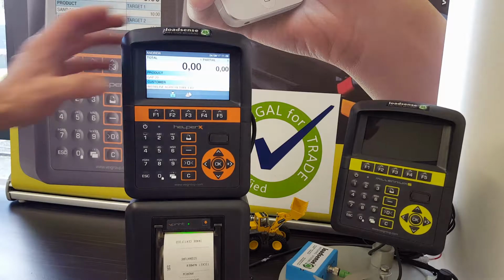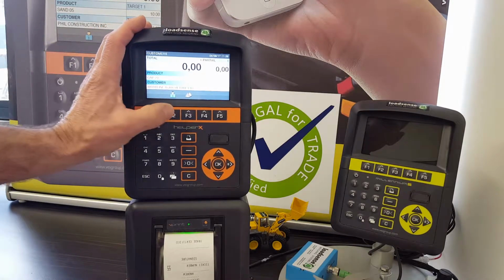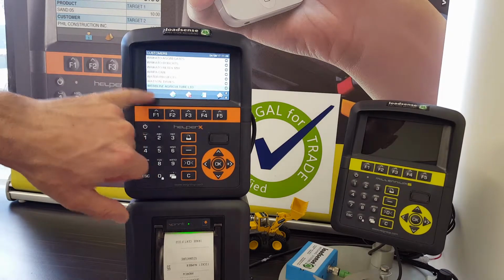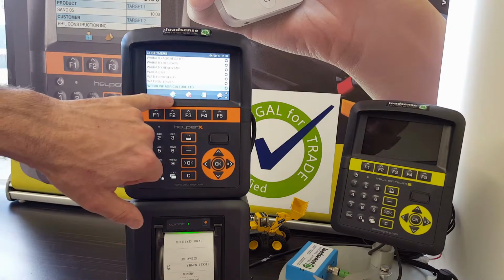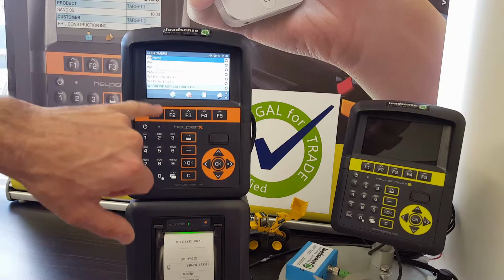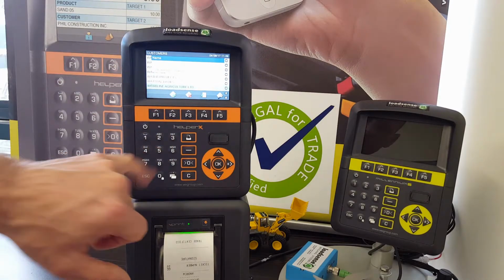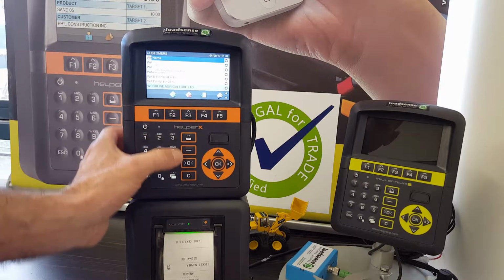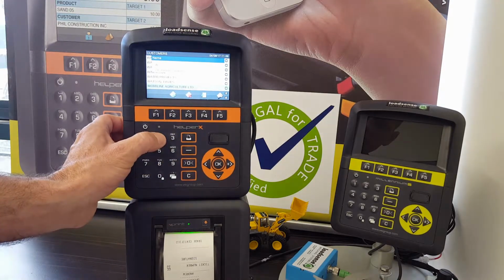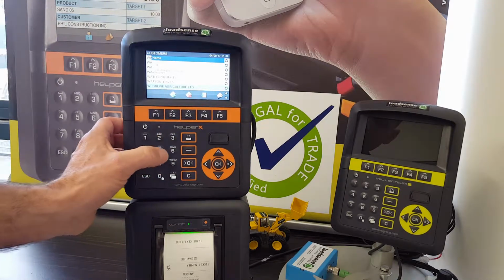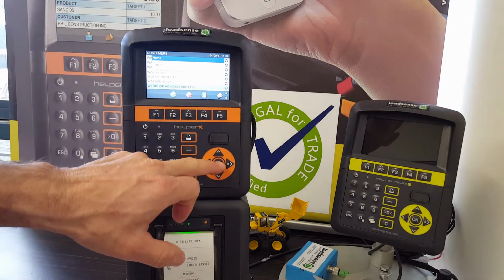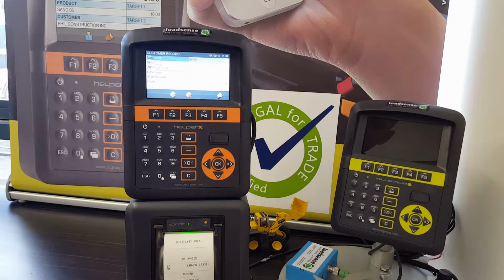Now, should we have to add a new customer, press F2 and go back into the customer catalogue. Where it says F2 and the plus, you can go in and then you can add a new customer. For this, we shall add an example of Bob. Press OK once the new customer has been loaded.